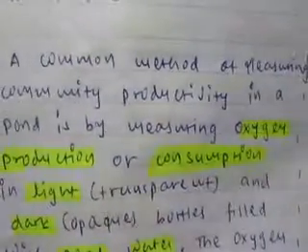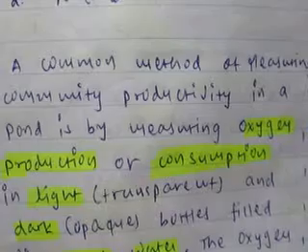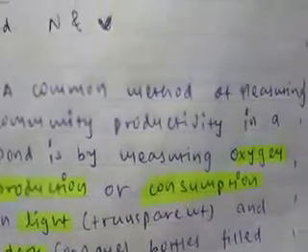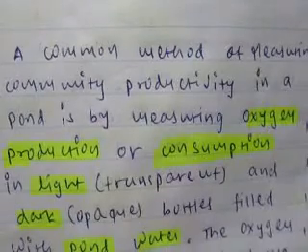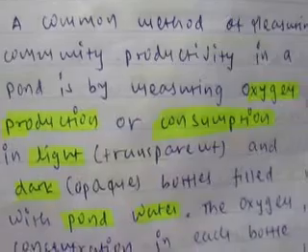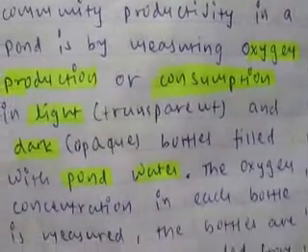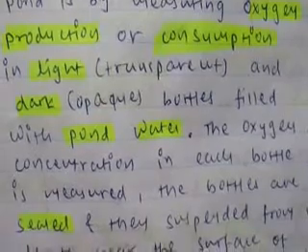Hello friends, in this video we will try to solve a problem on measurement of oxygen concentration. There is a common method of measuring community productivity in a pond water system: measuring oxygen production or consumption in the light and dark bottles that are filled with pond water. So oxygen concentration in each bottle is measured.